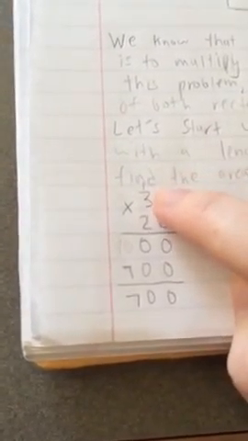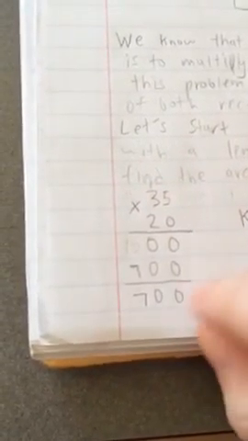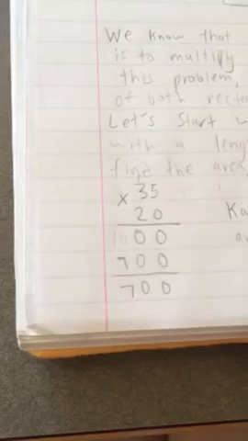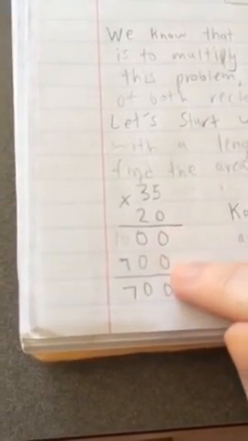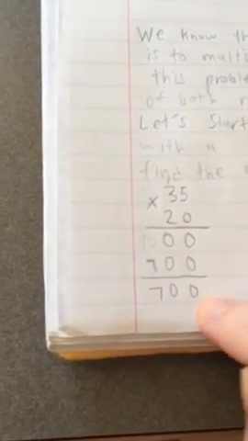Then we multiply 3 times 2, which is 6, and add that 1 that we carried to get 7. Here's our 7, and then we add these two numbers together. So we have 0 plus 700, which gives us 700. So Carl has a rectangular vegetable garden with an area of 700 square feet.